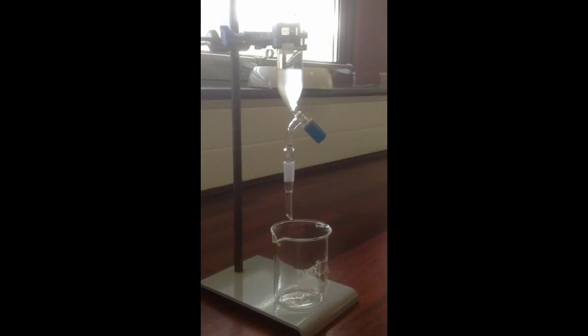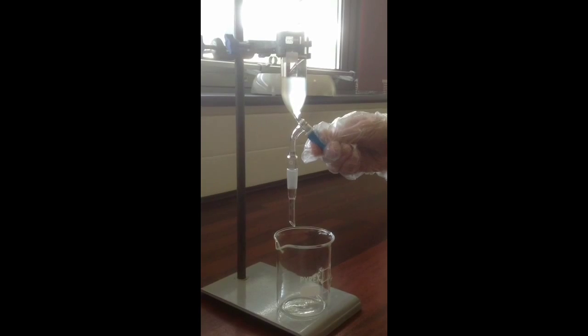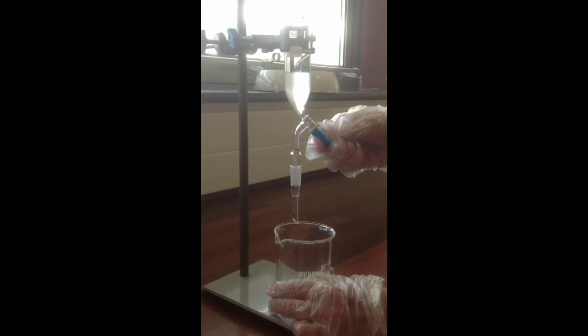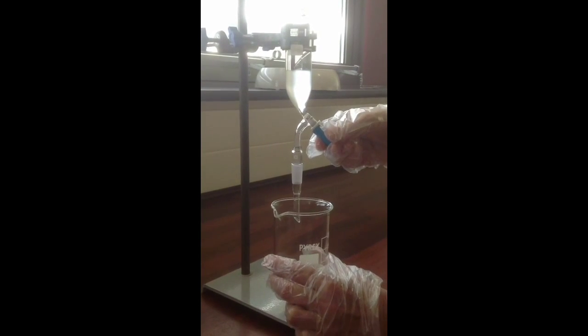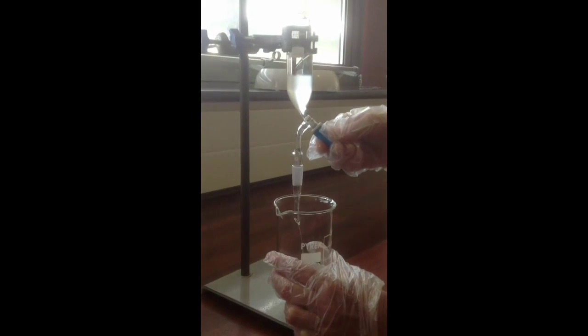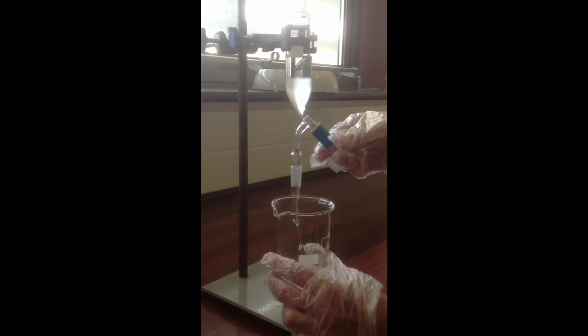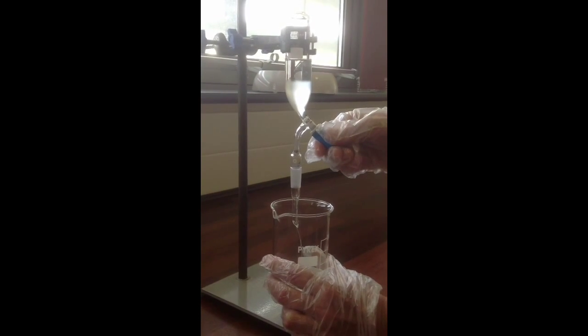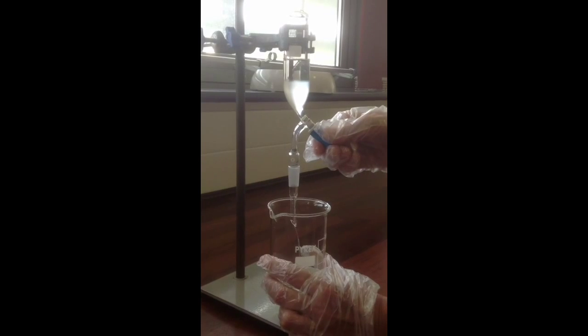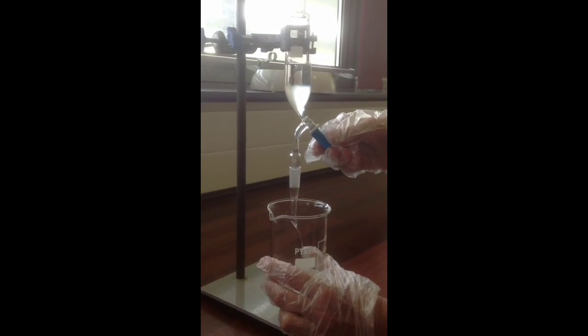So once you're satisfied the two layers have separated out, the lower waste layer can be run off into a container. It's probably best to use a beaker with a nice wide mouth to make sure you catch the liquid. Don't open the tap too much, otherwise you might suddenly find the liquid all running out and you losing some of your product.